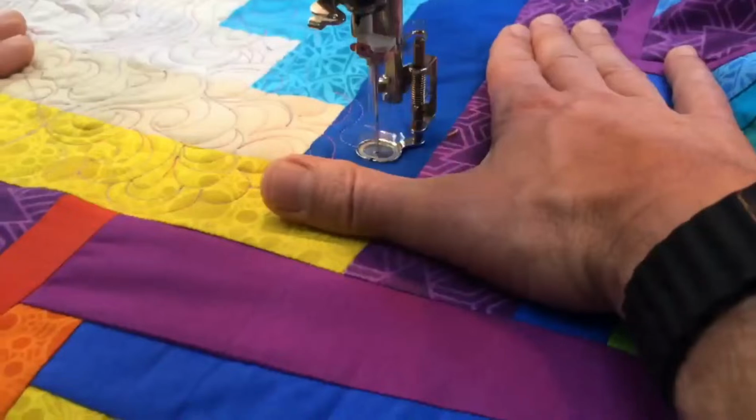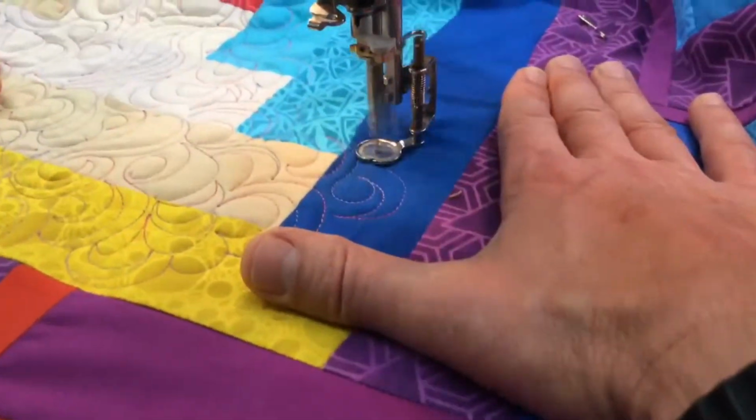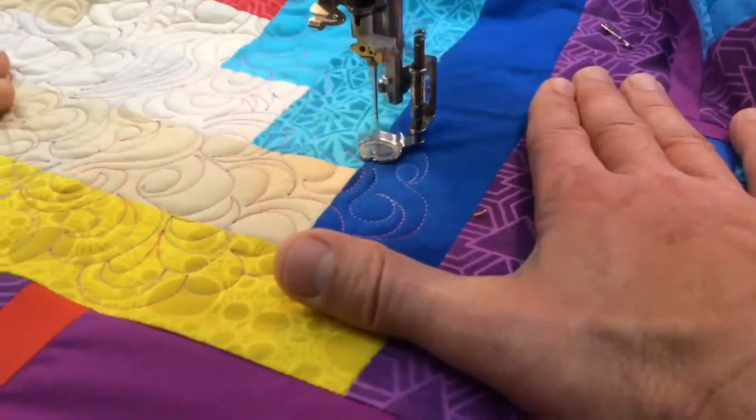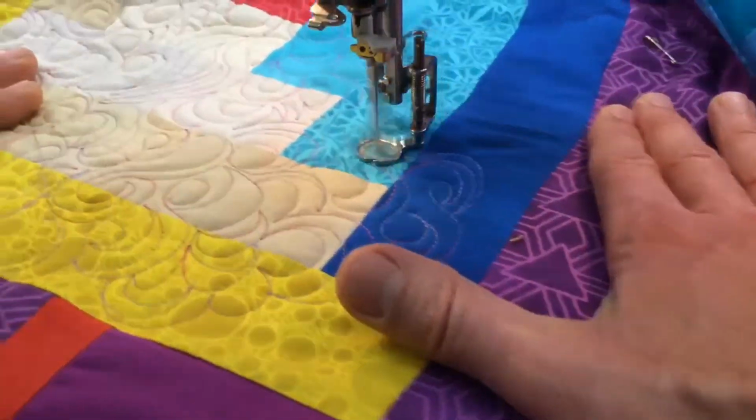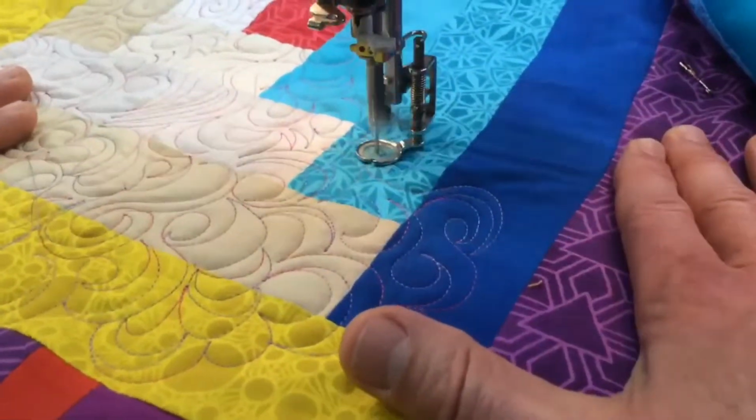We have such a great team at Stitchin Heaven. They're so cool. I've never had such a creative but hard-working and dedicated group of individuals. These folks are amazing. I'm so blessed to be part of them.